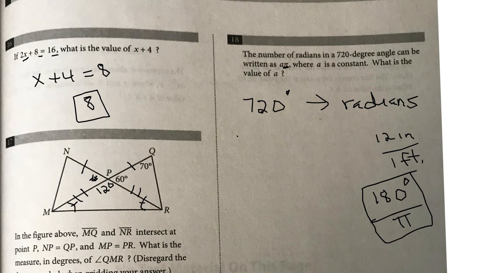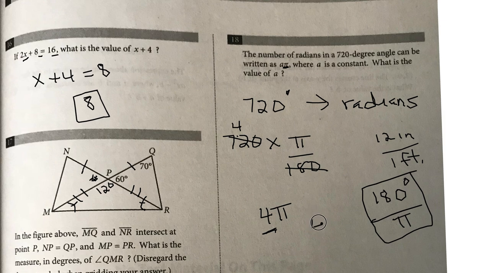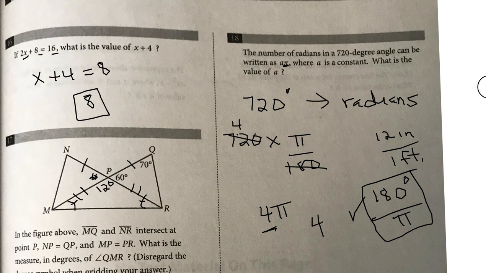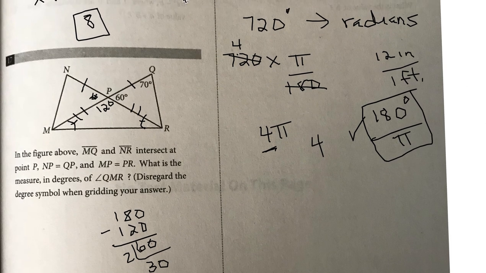Since the degrees are on the top, we have to flip our unit multiplier around and put pi over 180 like this. 180 actually goes into 720 4 times, so you're going to get 4 pi radians. They want to know what the number in front of the pi is. Well, the number in front of the pi is 4. So anytime they ask you to change degrees into radians, you have to memorize this. It's going to make the problem easier than you're going to think it is. Okay, let's go to the next board.